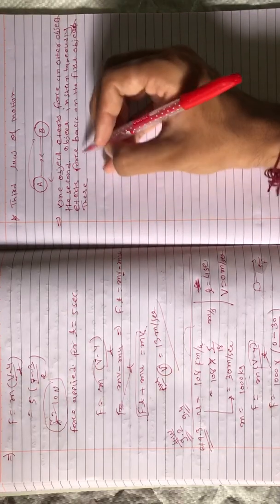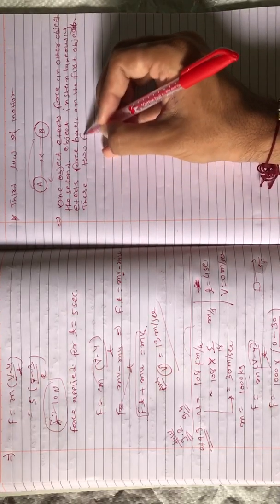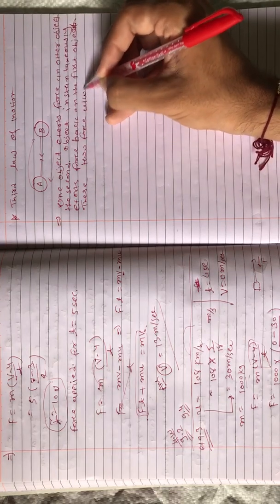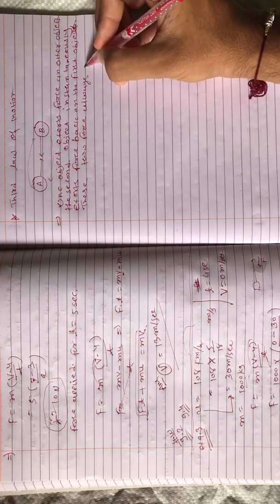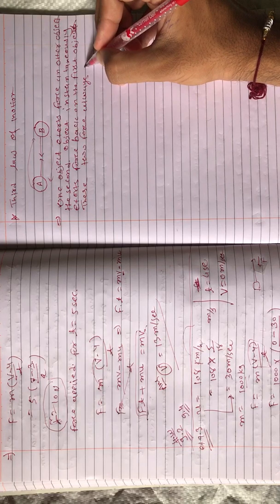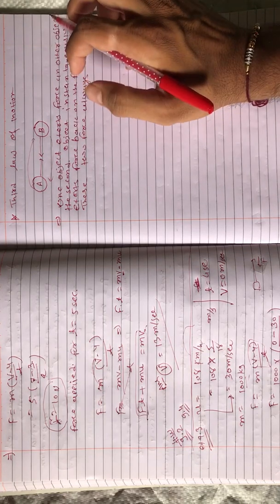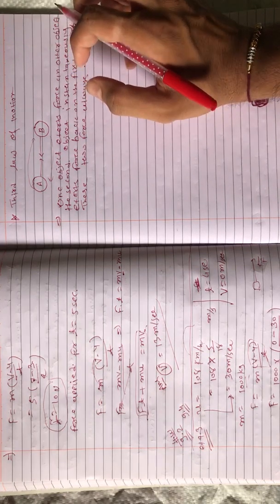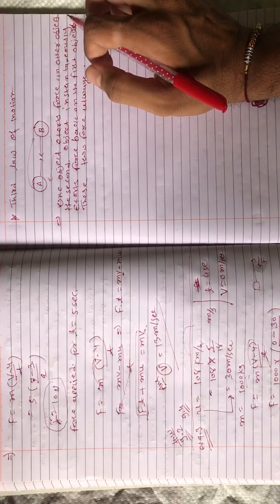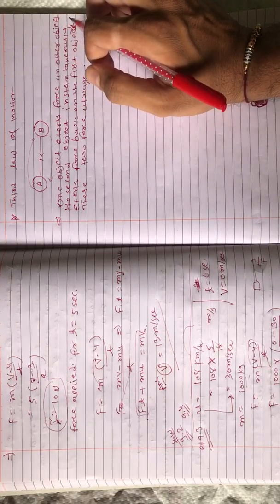Now what about these two forces? These two forces are always equal.